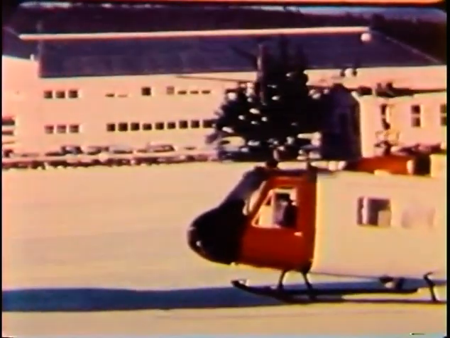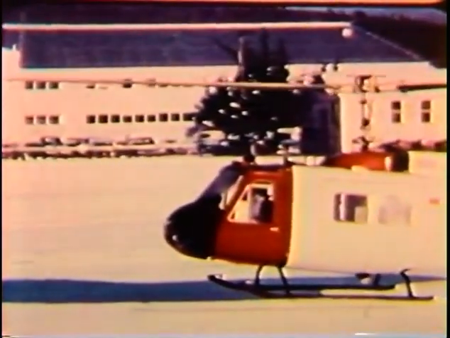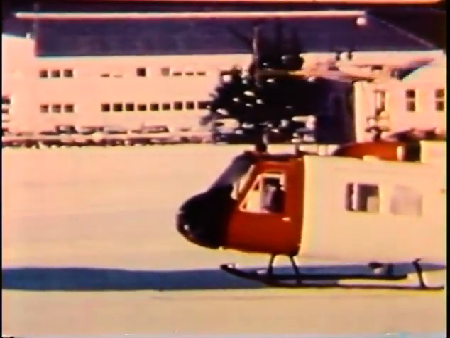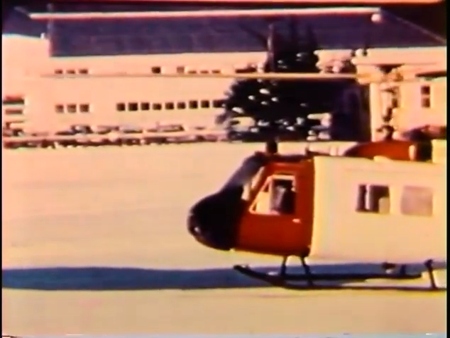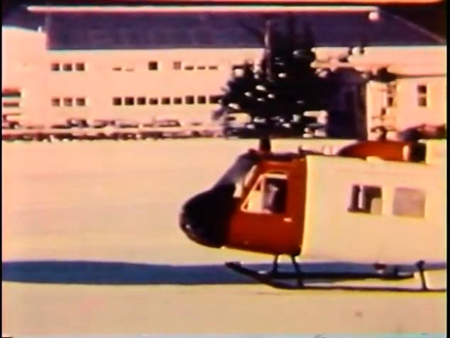One further precaution. If you return to your field with ice on your rotor blades, all personnel must be warned to keep well clear until your rotor has stopped. Ice thrown from a turning blade can be very bad for your health.